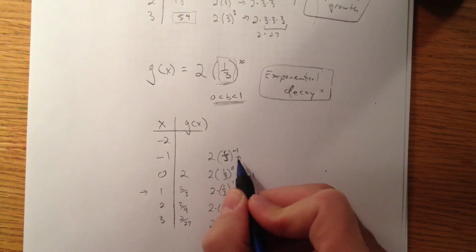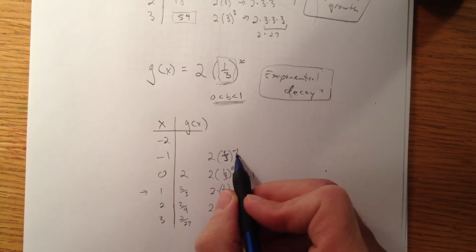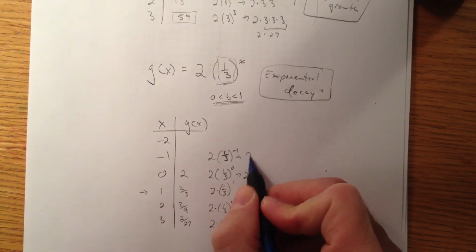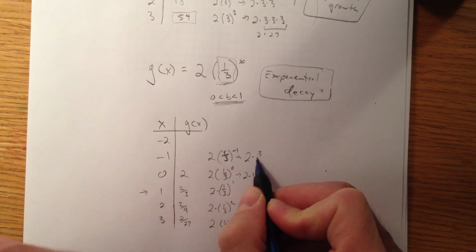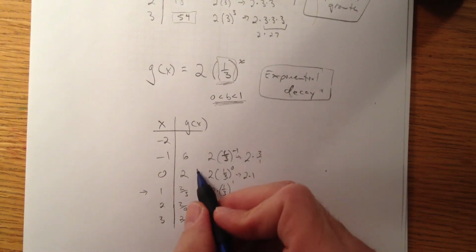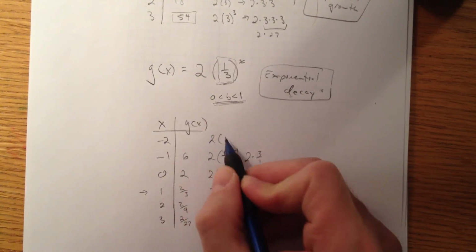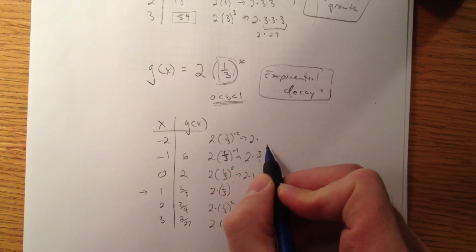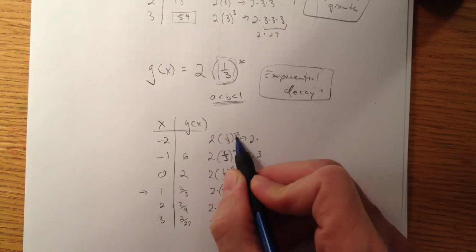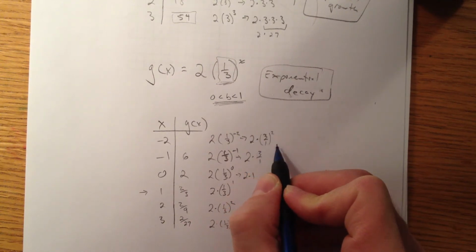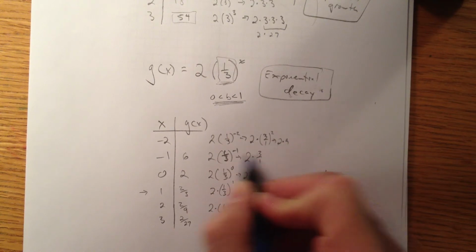2 times 1/3 to the -1. The -1 in the exponent means to create a reciprocal. That negative in the exponent means reciprocal. So this is 2 times the reciprocal of 1/3 is 3/1. So 2 times 3, oh, that's 6. Notice as we go backwards, the numbers are getting larger. Okay, 2 times 1/3 to the -2. That's going to be 2 times, making my reciprocal because of the negative exponent, so 3/1 squared, 2 times 9. Okay, that's 18.